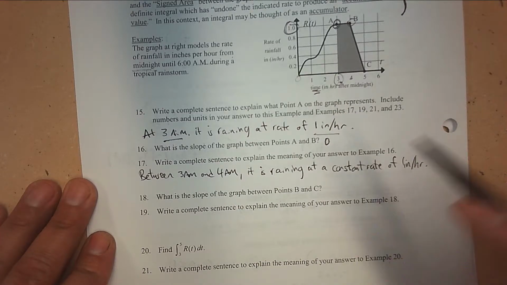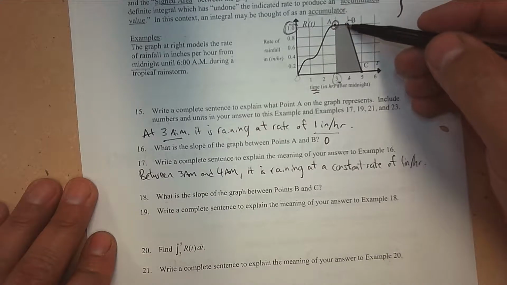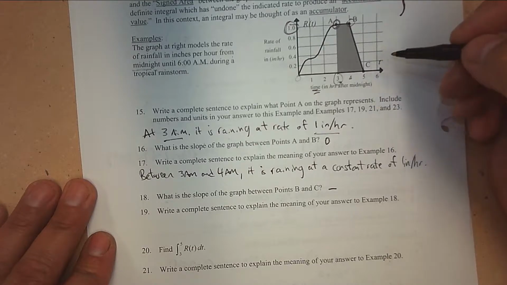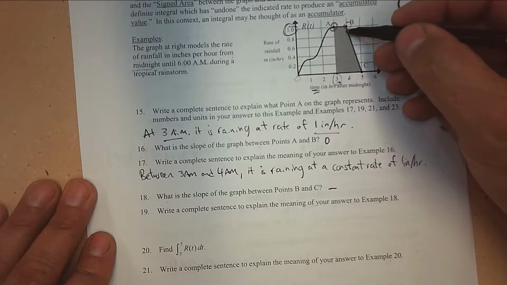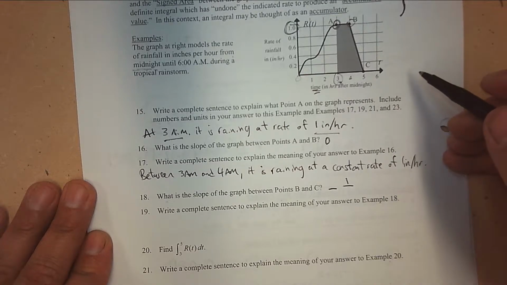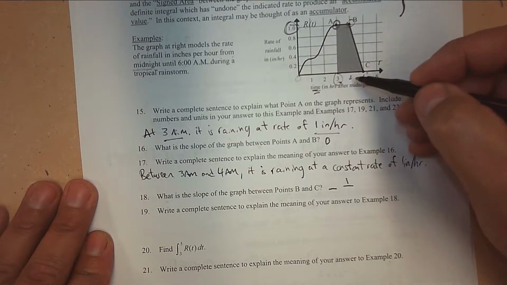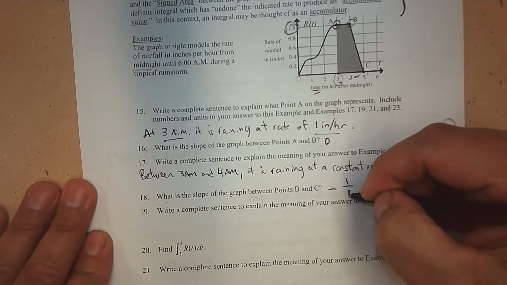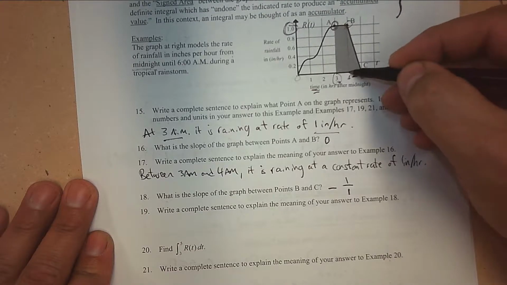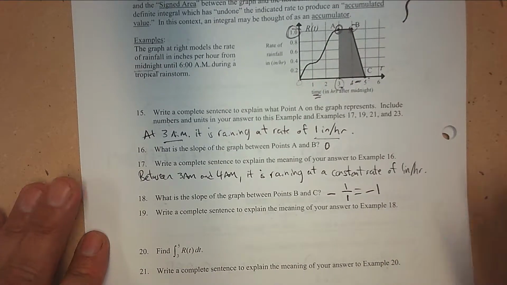and 4 a.m. What is the slope of the graph between B and C? So let's go rise over run. So first of all, it's negative. That's important to know. What's the rise and what's the run of that negative? So if I go up, it's 1 over. And then from 4 to 5, so B to C, 4 to 5 is also 1. So if you like, it goes down 1 and to the right 1. So altogether, the number would just be -1.